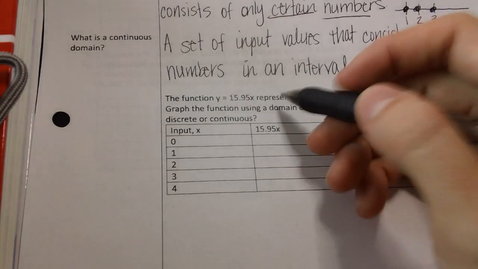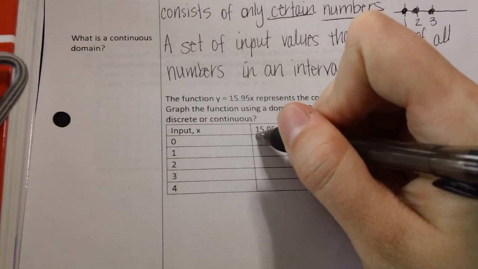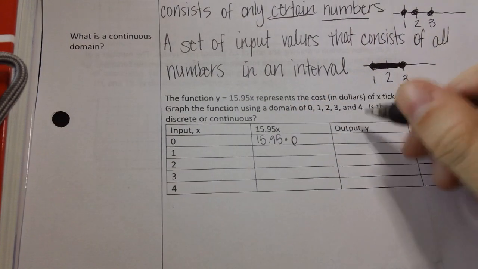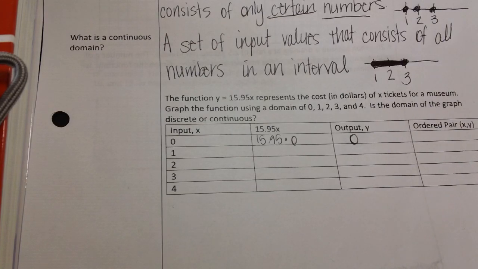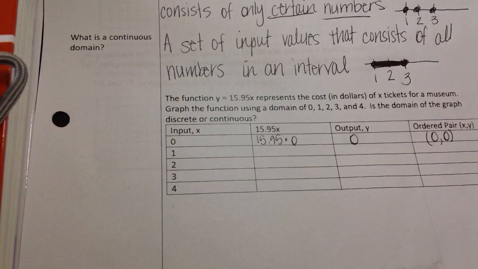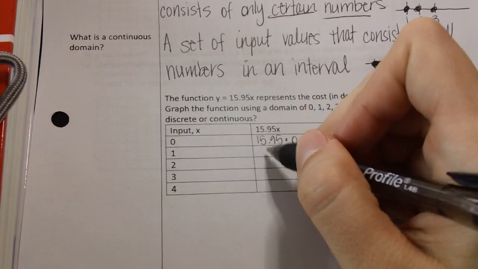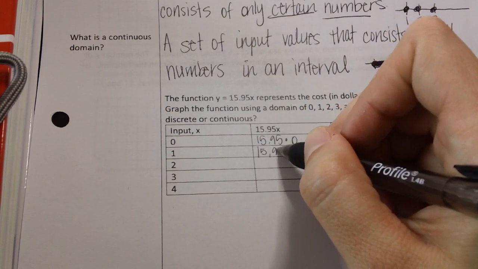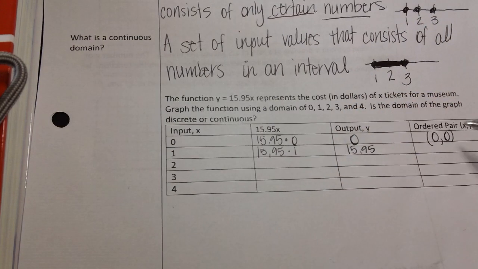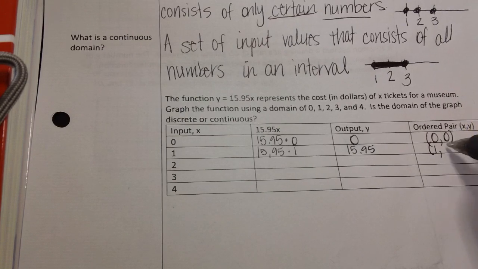So if I do 15.95x, so that would be times 0, my output would be 0. And my ordered pair then is 0, 0. If I buy only one ticket to the museum, it's $15.95 times 1, which would be $15.95. And my ordered pair then is 1, $15.95.